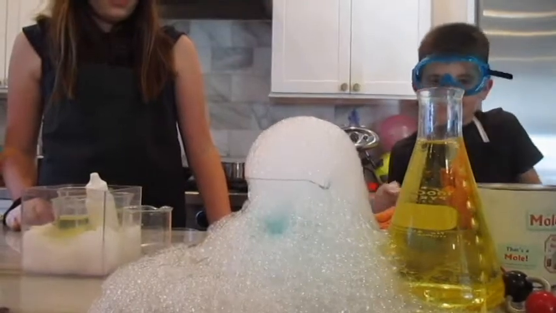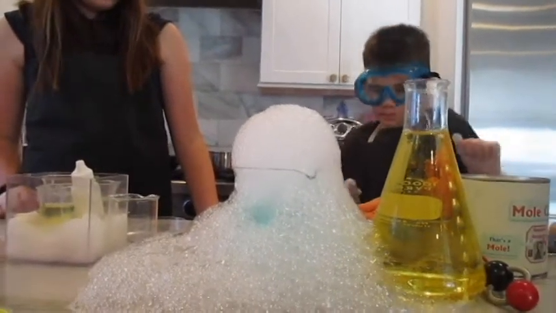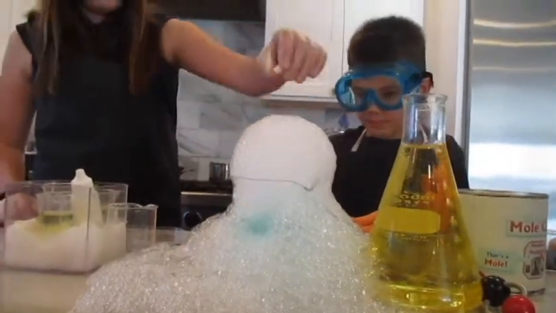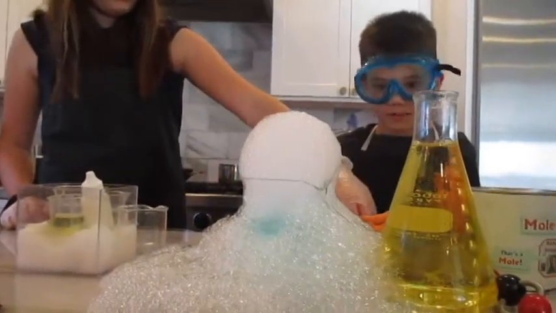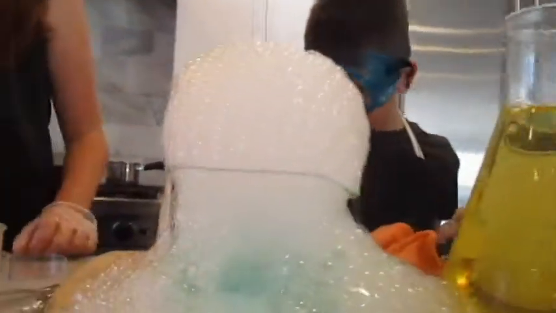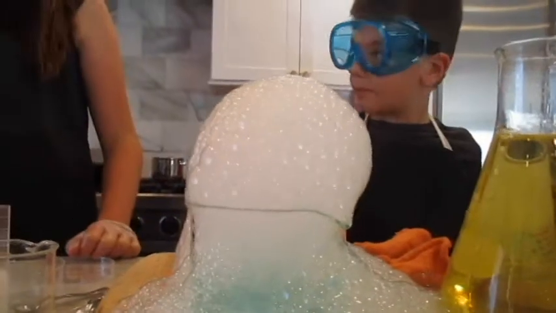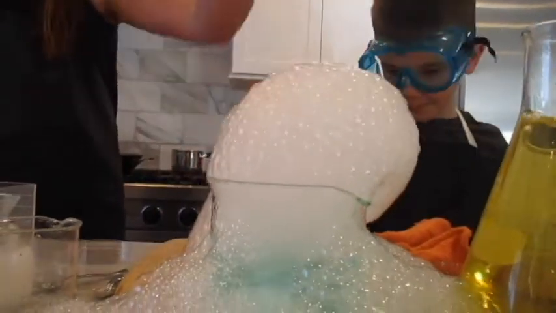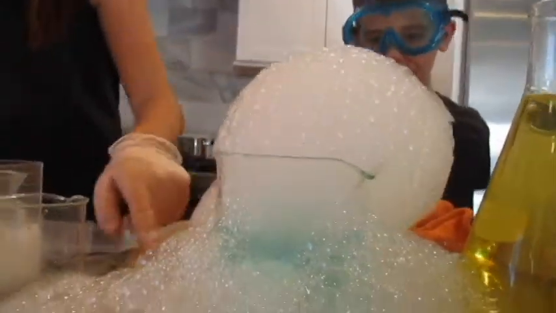Is that why you said it was going to make a mess? I thought it would make a mess, yeah. This isn't too bad, though. It's just a bunch of soap foam, right? But it's still a lot. Let's see, now what should we do?